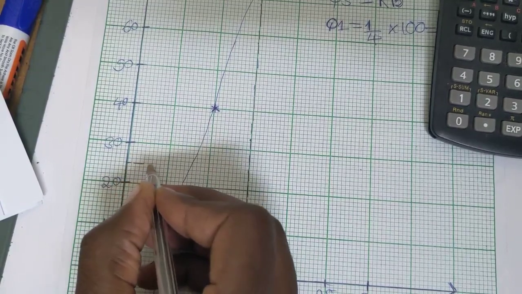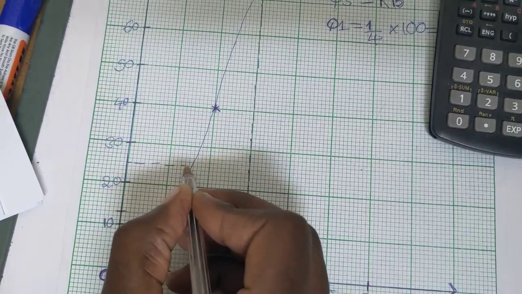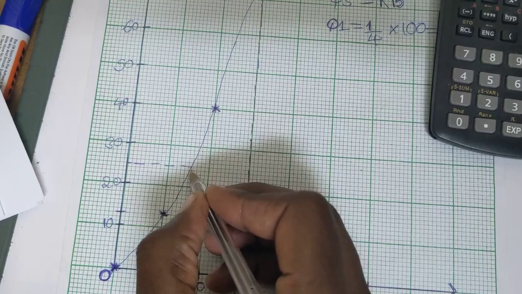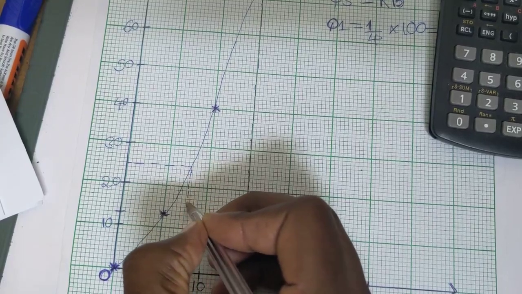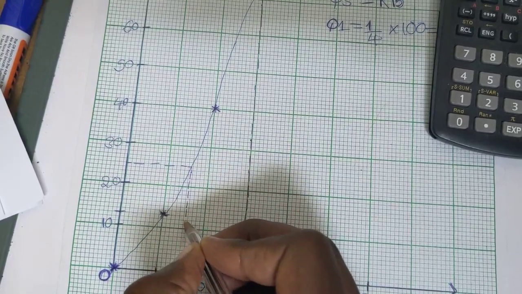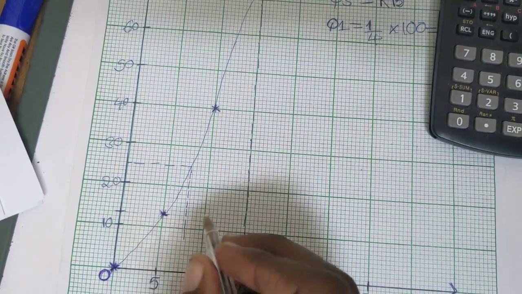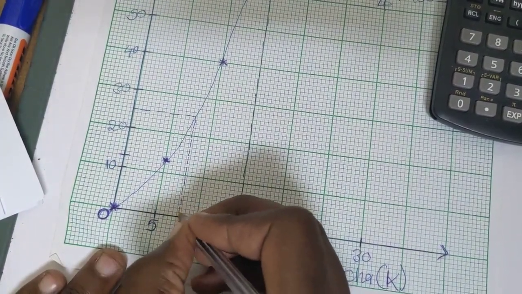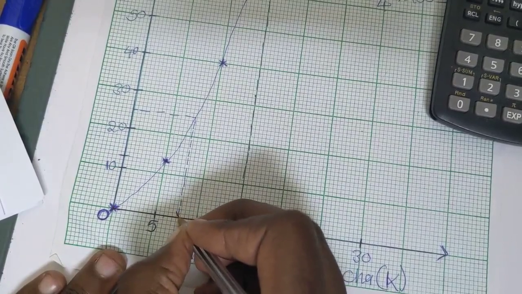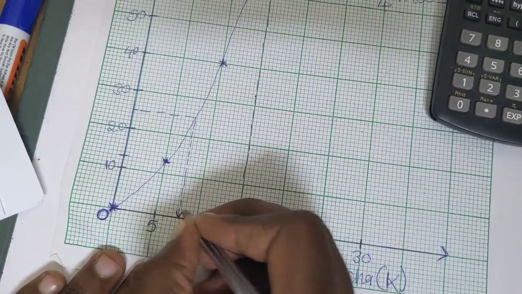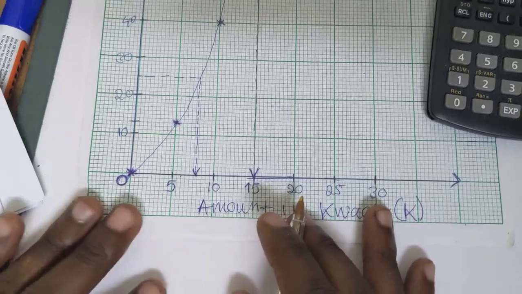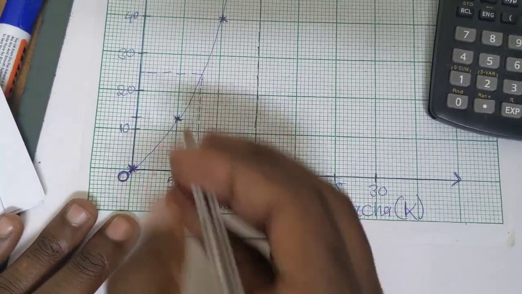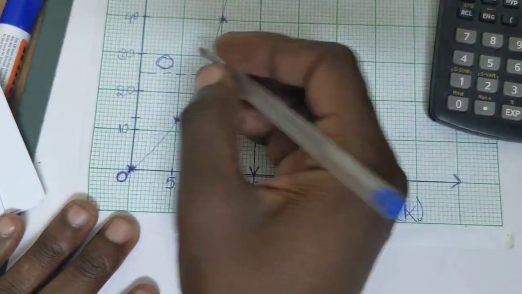You just do this the same way that we did that. You start coming down. Now what amount of money is here? So this is Q1.